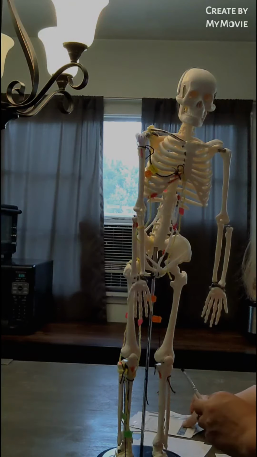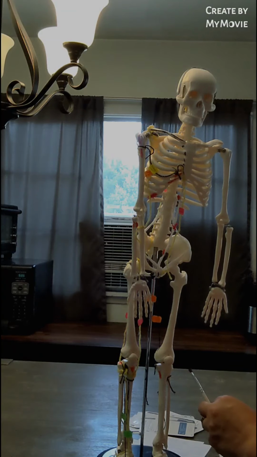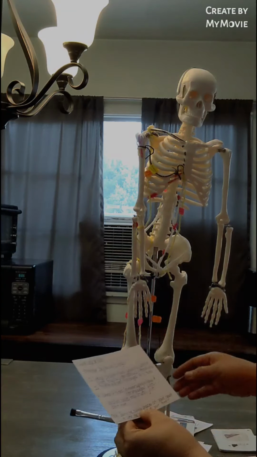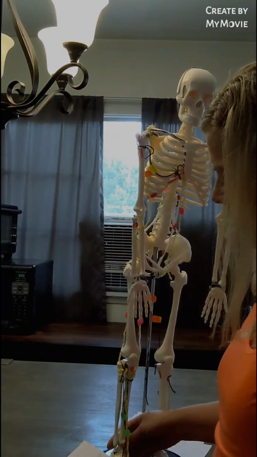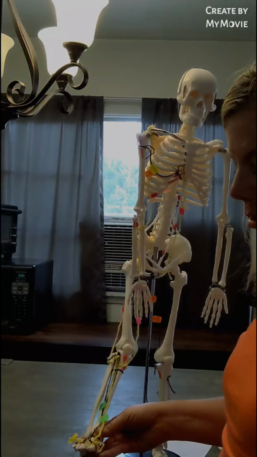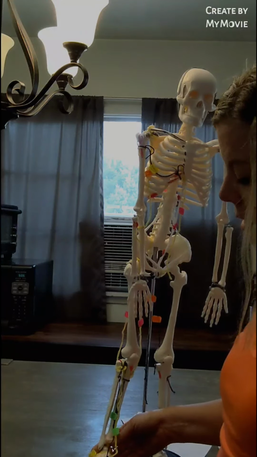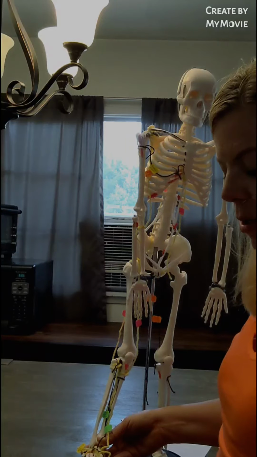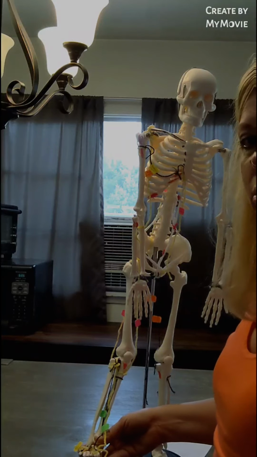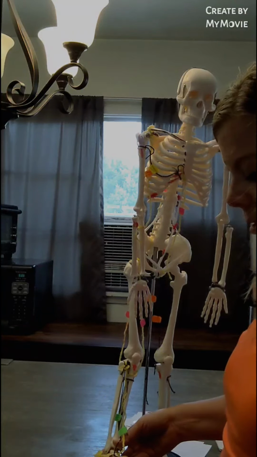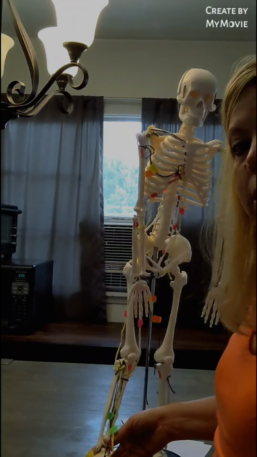And a functional action would be during the swing phase of your foot. So we're in swing phase. You're pointing your toes out. You don't want them down because you'll scrape your toes. To clear the ground with your foot when you're walking.